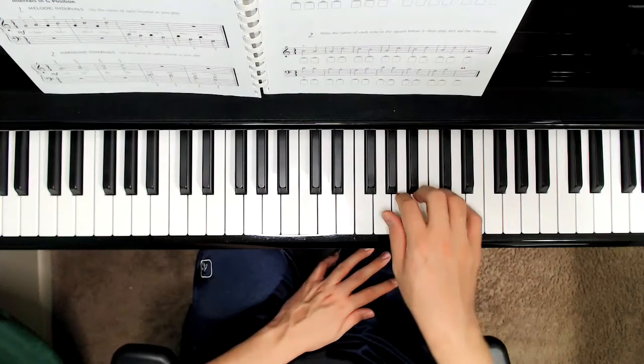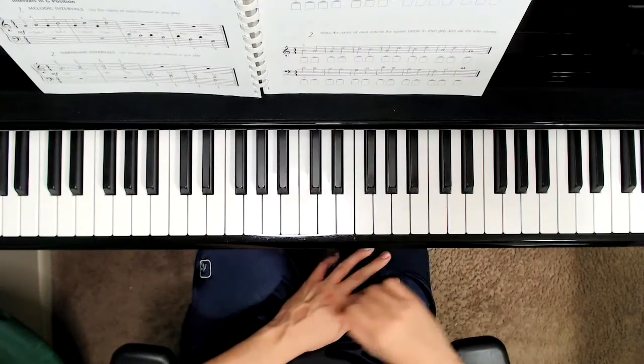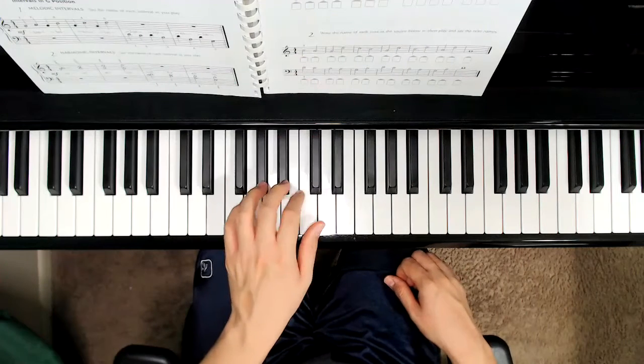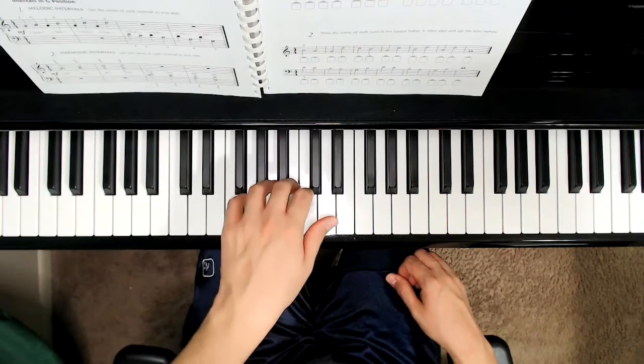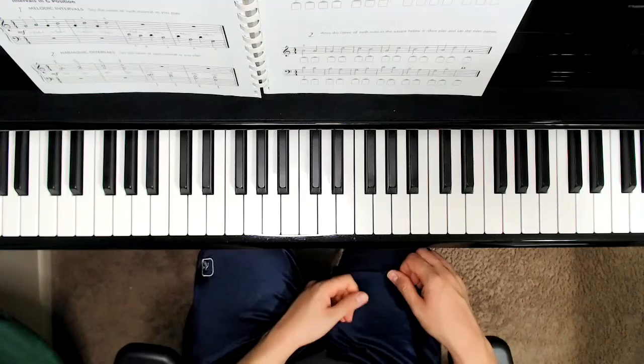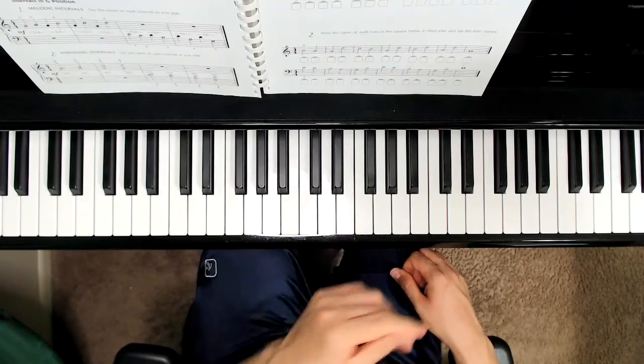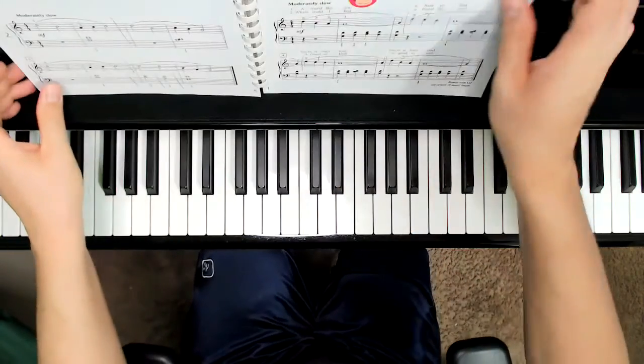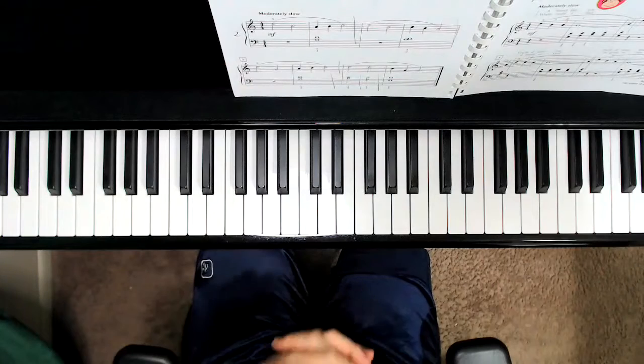B, A, that's the first one there for the right hand. Then for the left hand we have D, C. Be able to play those when I ask you at the lesson. Okay, very good. Let's go ahead now to the next page, number 90.